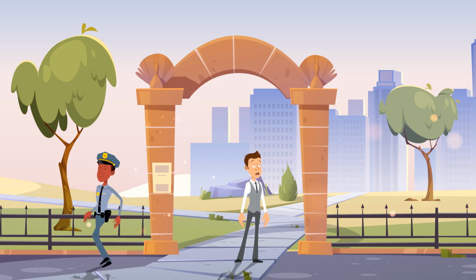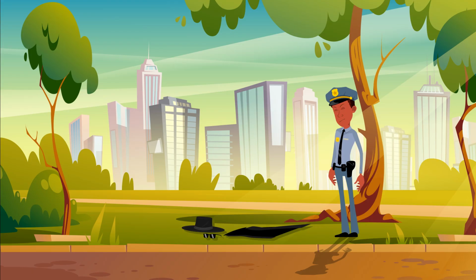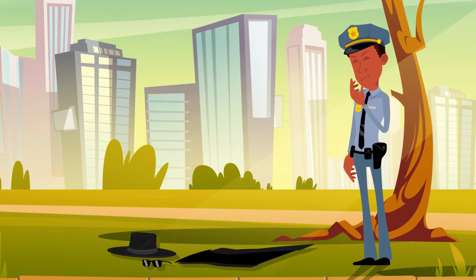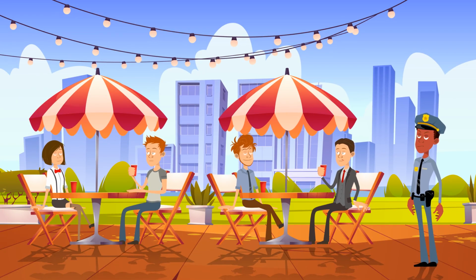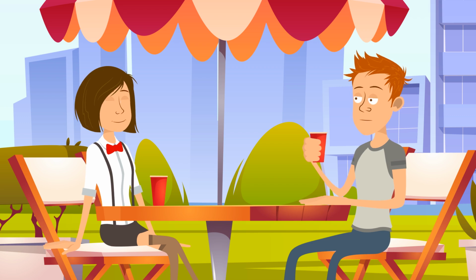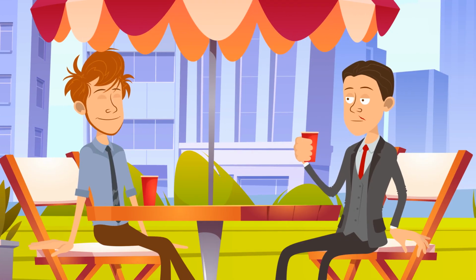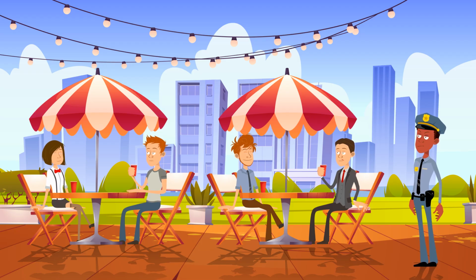The officer runs in the direction that Eric shows him. A bit further, he finds a hat, a coat, and glasses lying on the ground. He decides to search the local cafe. There are 4 visitors inside. One of them is the thief. Can you spot who?